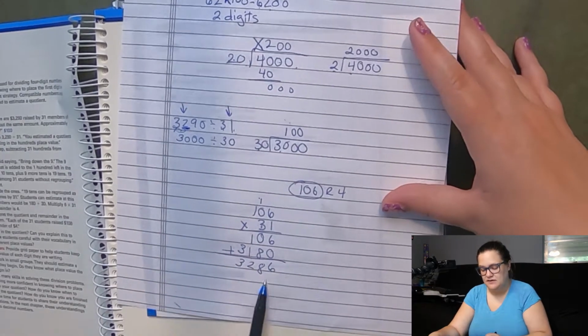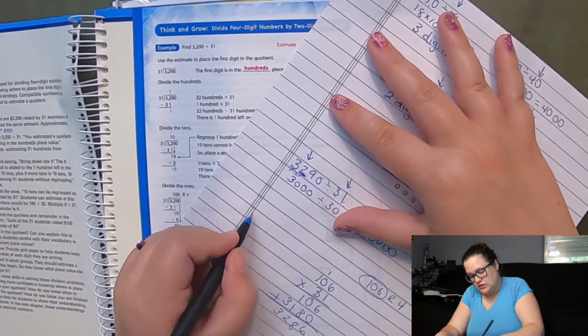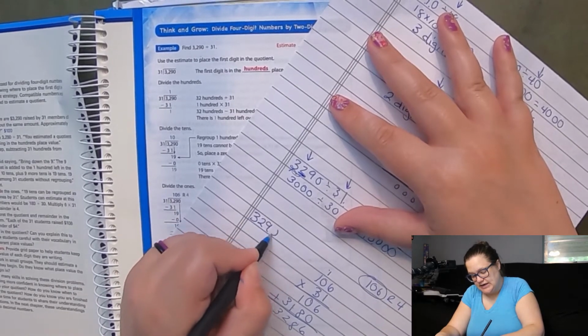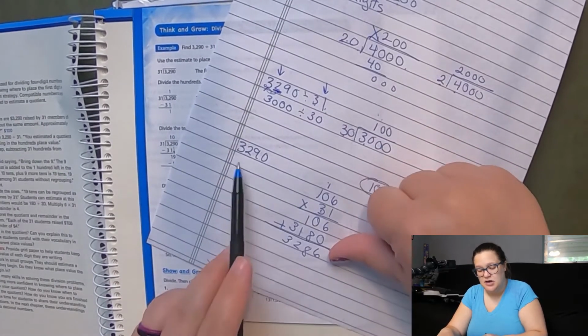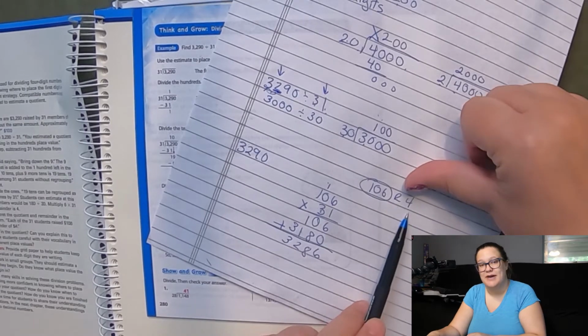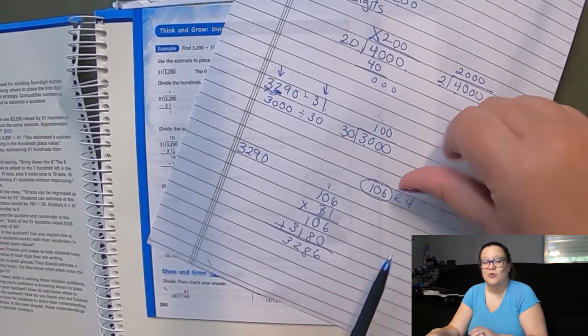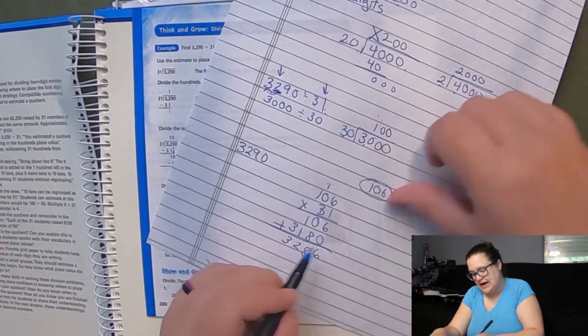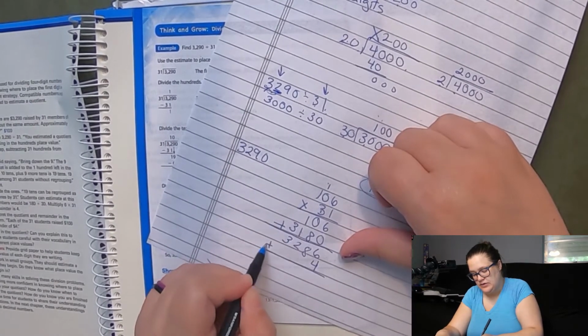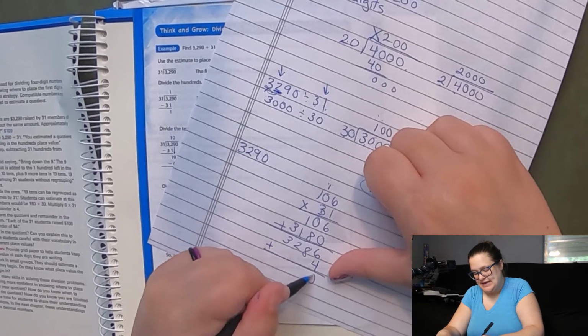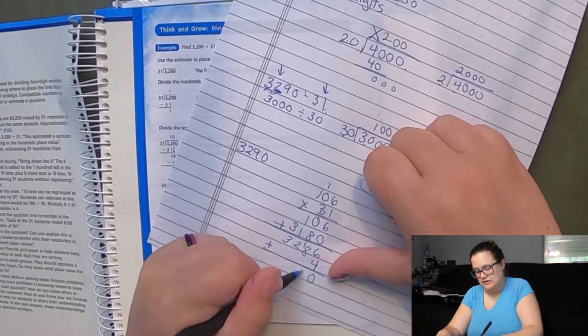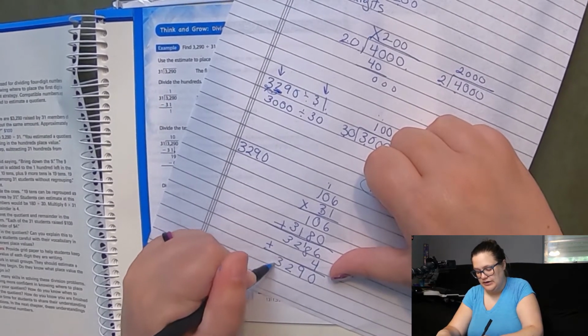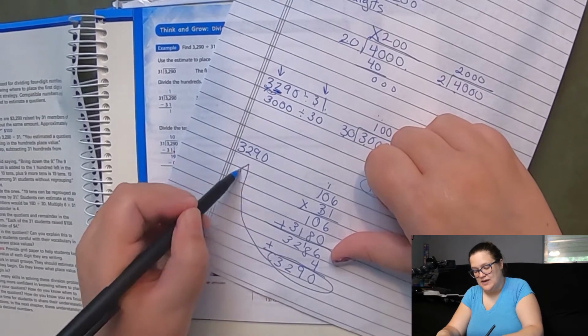Alright, now this number, remember the total was 3,290. This number is not that number, right? But now what do we do with our remainder? The remainder we add to this number that we got from multiplying. So we're going to add 4. 6 plus 4 is 10. 8 plus 1 is 9. Bring down my 2, bring down my 3. So now that number matches that number.